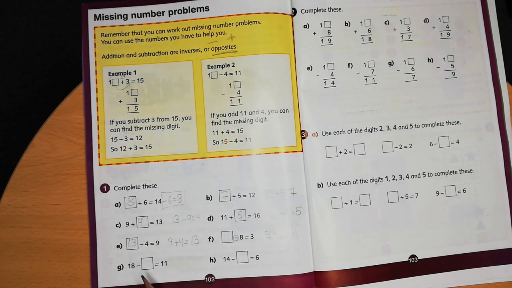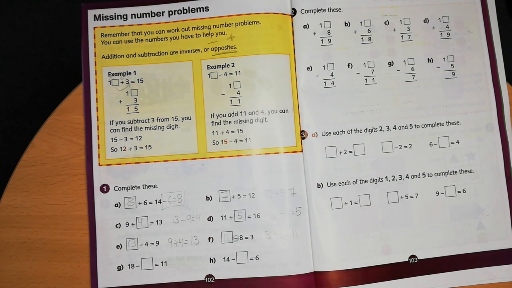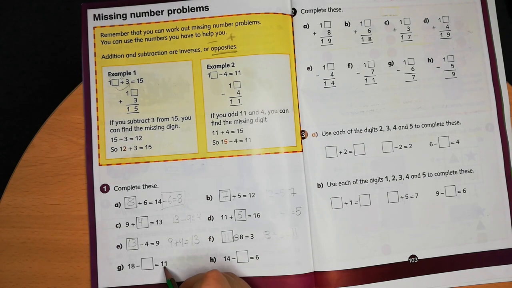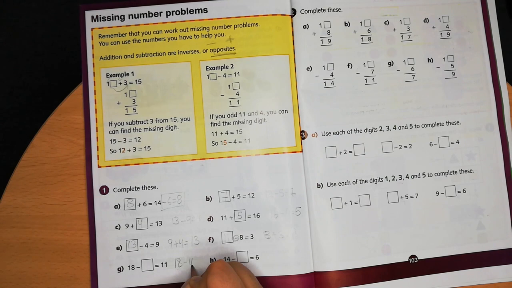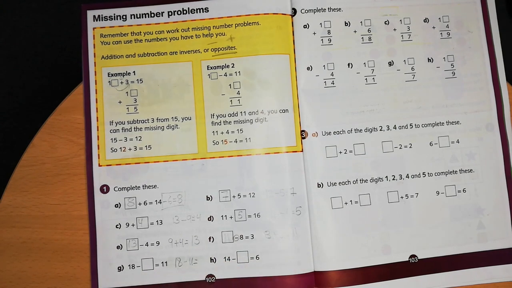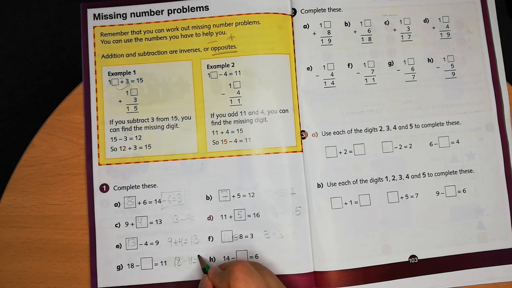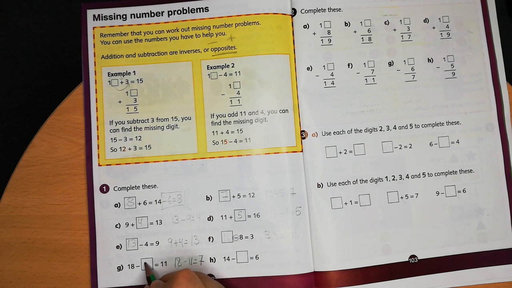Okay, so this one here, G, is a bit tricky because we don't do 18 take away something makes 11, because we can't add 18 to 11 to make the number that we have. So what we do here is actually take away 11: 18 take away 11 to get the number that we need. So 18 take away 11 is 7. So here 18 take away 7 is 11.